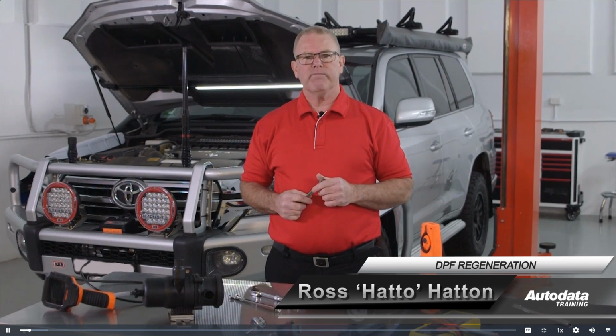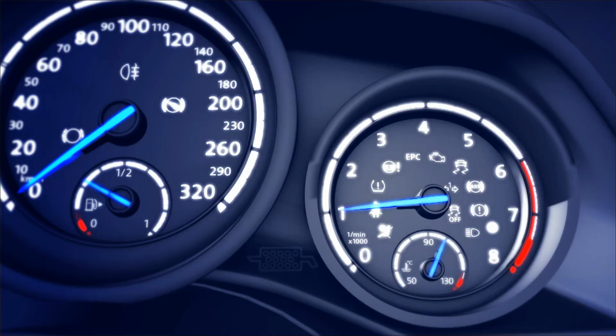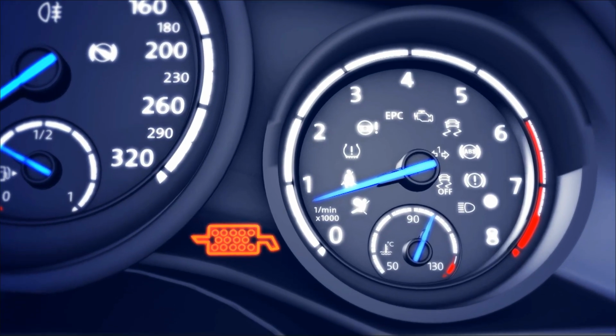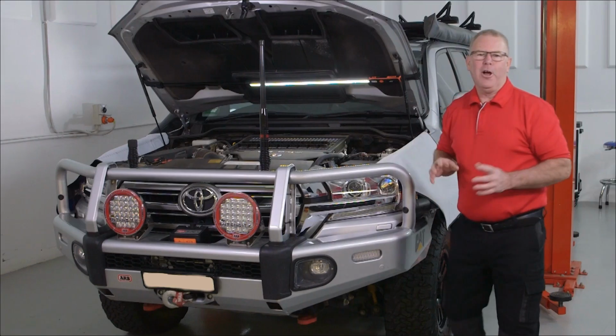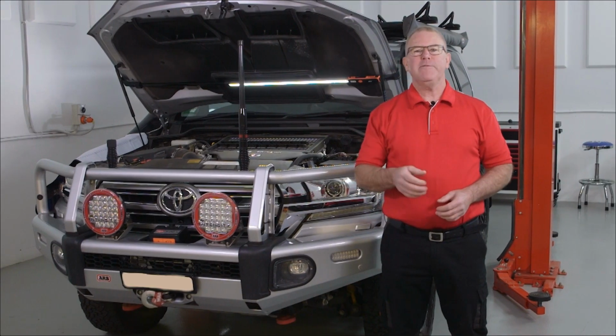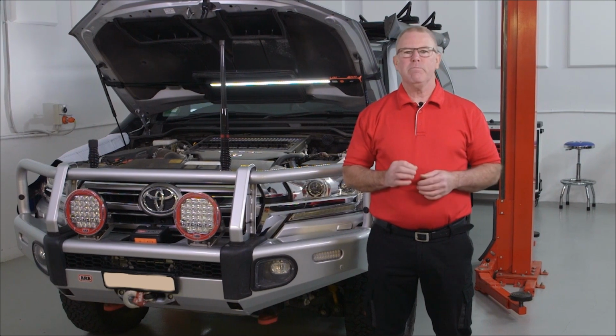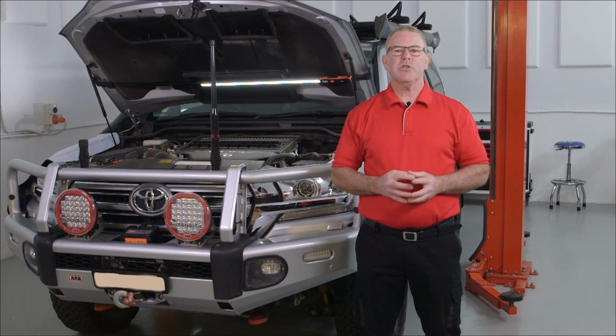Warning lights on the dash? Chances are it could be an issue with the diesel particulate filter. Specifically, you could be dealing with problems relating to the DPF regeneration process. Hi, I'm Haddo. In this video, we'll cover the various modes and methods used by manufacturers to achieve DPF regeneration. You'll also pick up a few tips on fault finding and find ways to extend regen periods too.